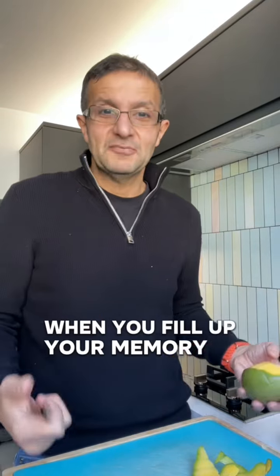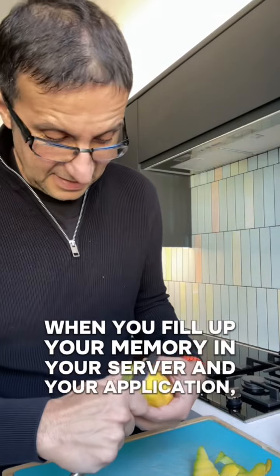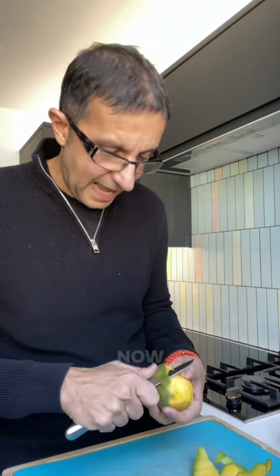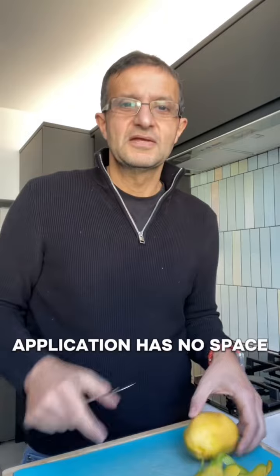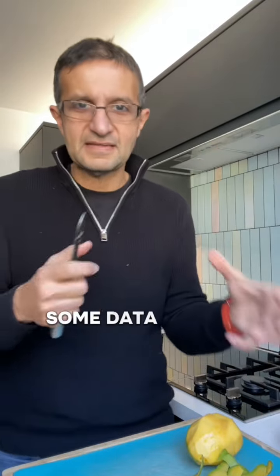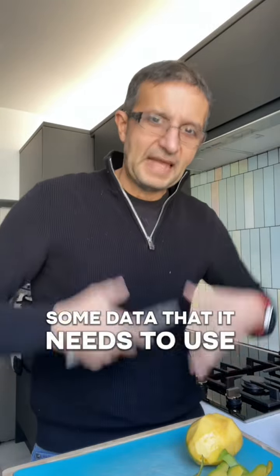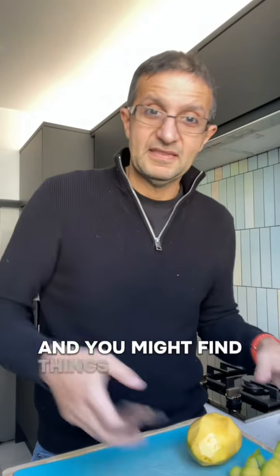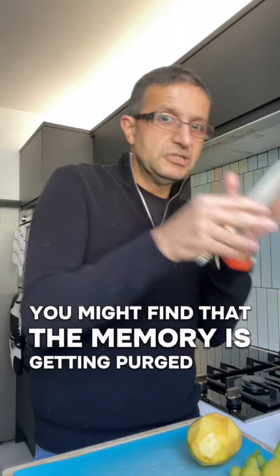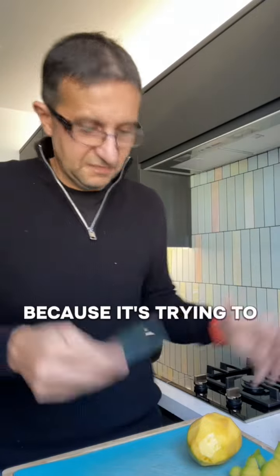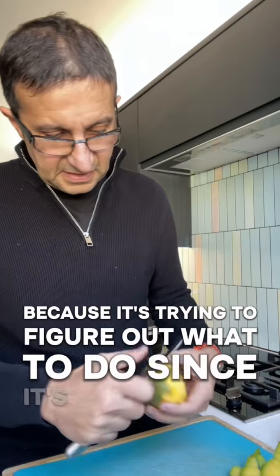What's going to happen if you run out of memory or fill up the memory in your server, in your application? Things are going to start to break. The application has no space to work in for some data that it needs to use at a certain point in time. That's going to cause problems, and you might find things slow down. You might find that the memory is getting purged only a little bit because it's trying to figure out what to do since it's almost full.